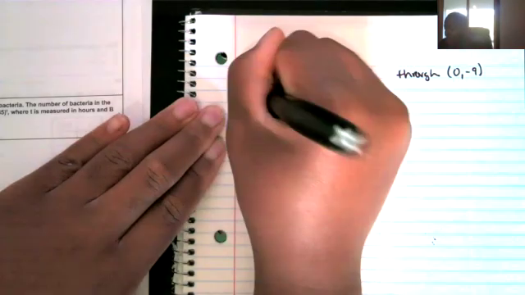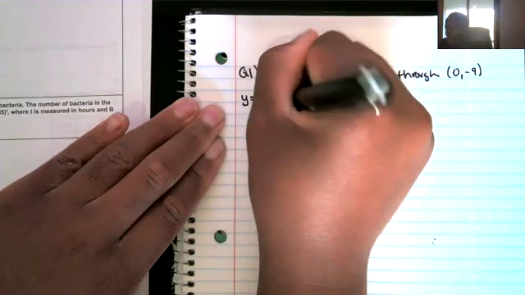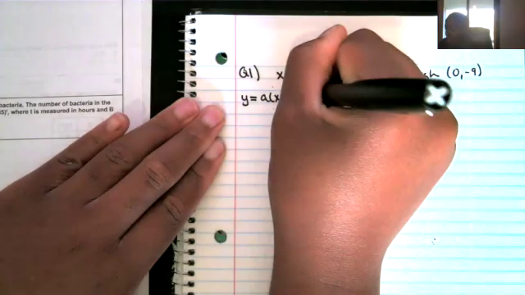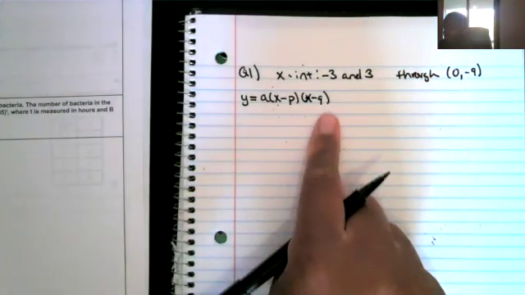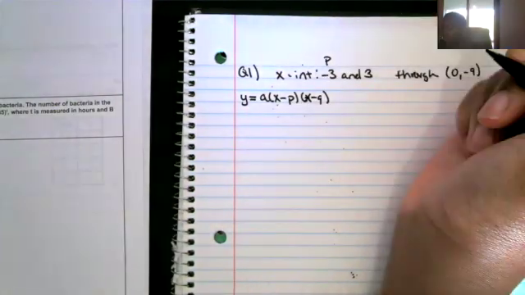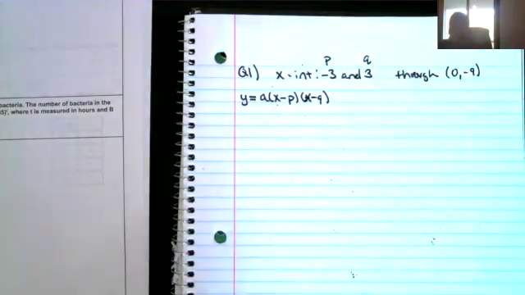Okay, so there's a couple ways to do this. I'm going to first show you how to create this quadratic equation in factored form, and then I'm going to show you how to create it in standard form. So first, let's start with factored form. Factored form is y equals a times (x minus p) times (x minus q), where p and q are your intercepts. So this is p, and +3 is q.